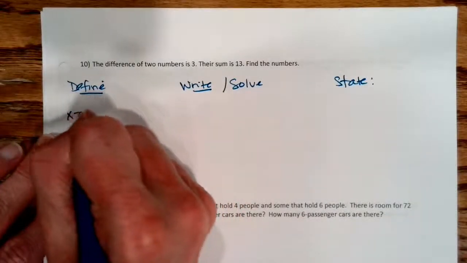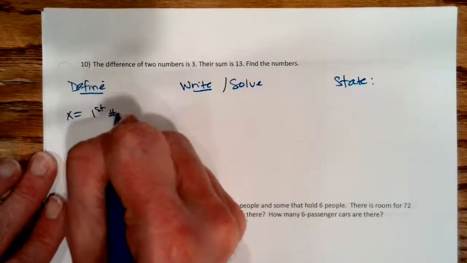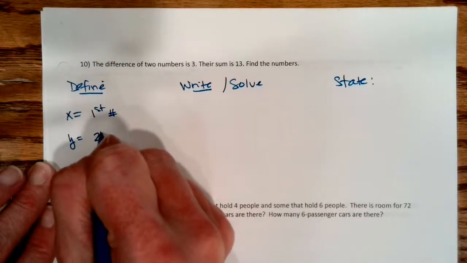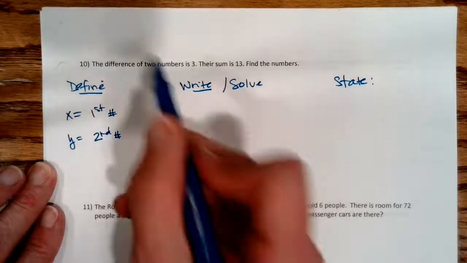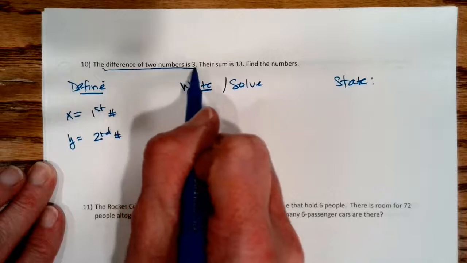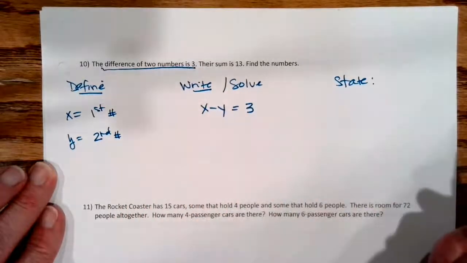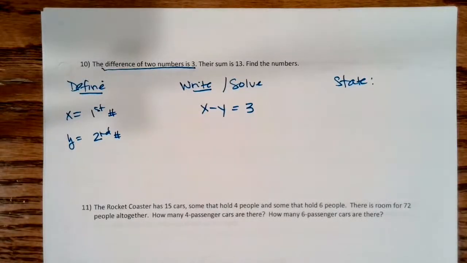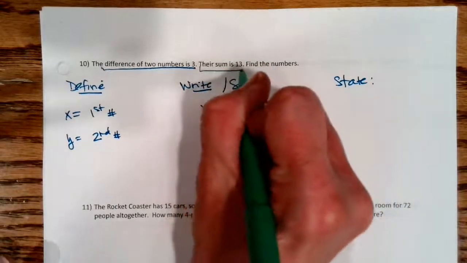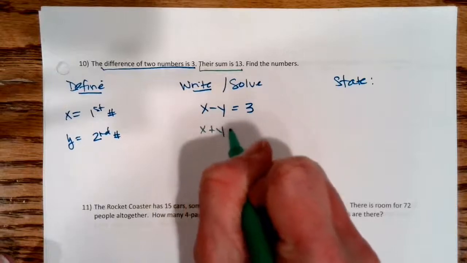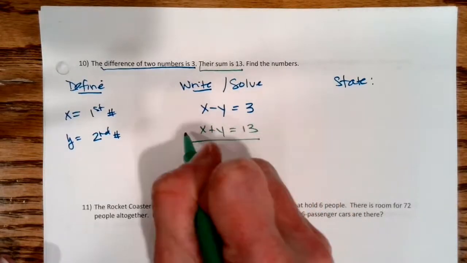So we'll let x equal my first number, and we'll let y equal my second number. The difference of two numbers is 3. That means when I subtract the two numbers, I get 3. This next sentence here, their sum is 13, tells me what happens when I add them.